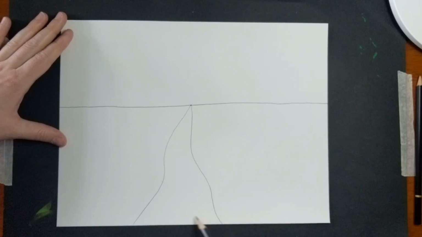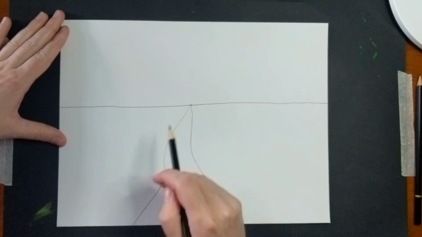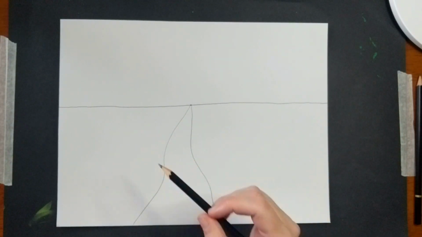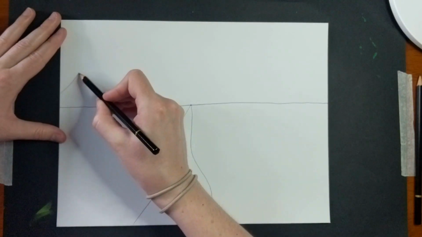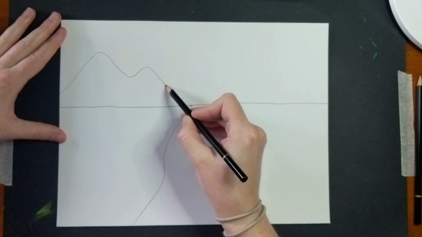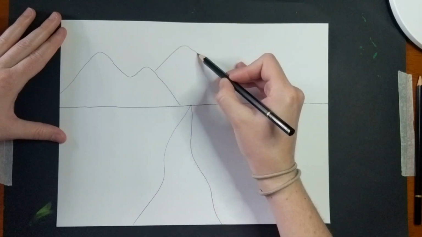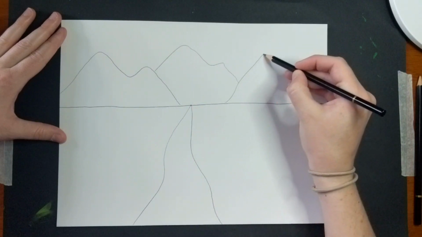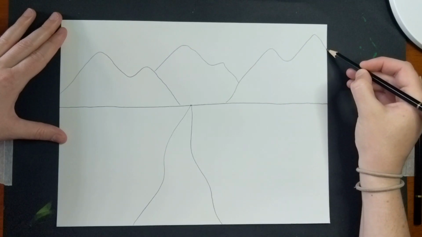And there I go. My path is nice and wide here in the foreground, and as it gets closer and closer to my vanishing point, it gets smaller and smaller. I'm also going to start to draw in a mountain range here in the background. I'm going to stop here and I'm going to bring this mountain range up here.